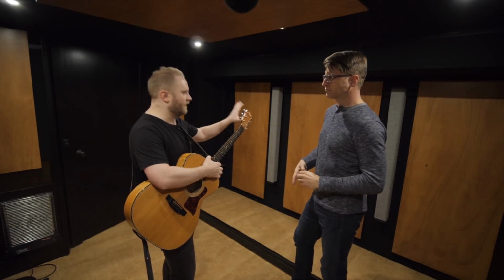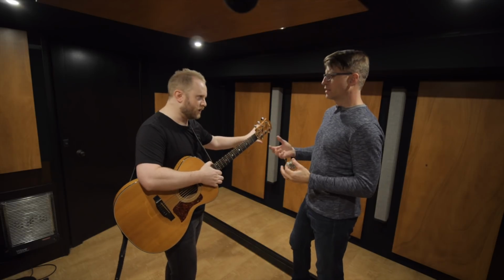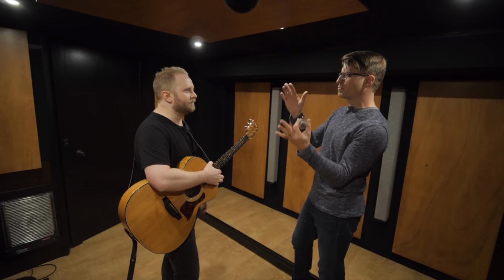So this is a finely tuned resonator, to resonate the full frequency spectrum.